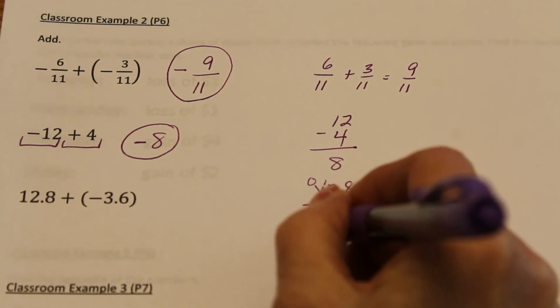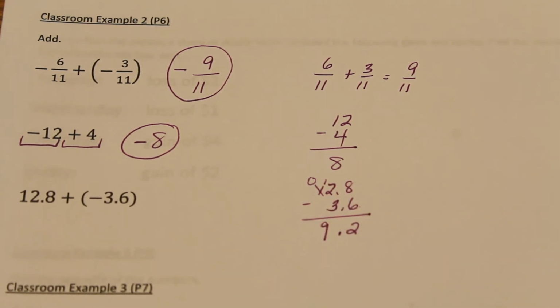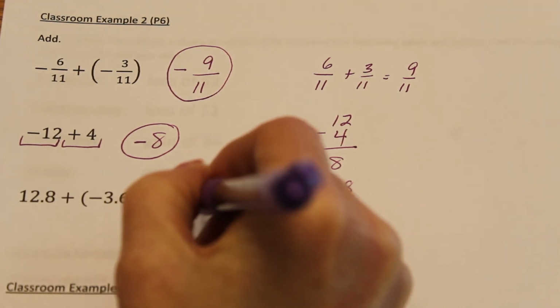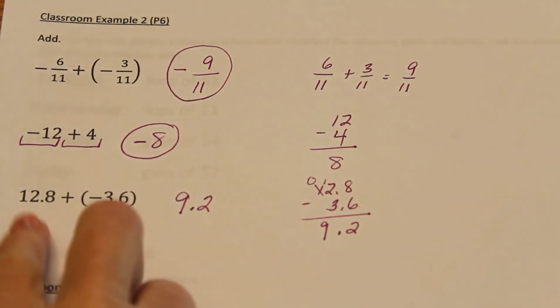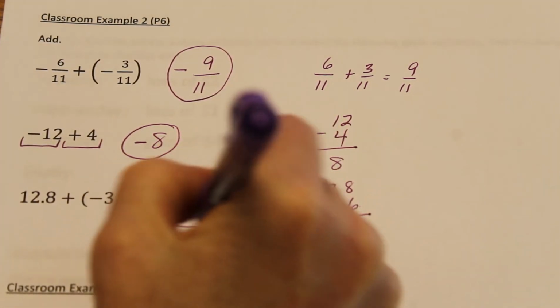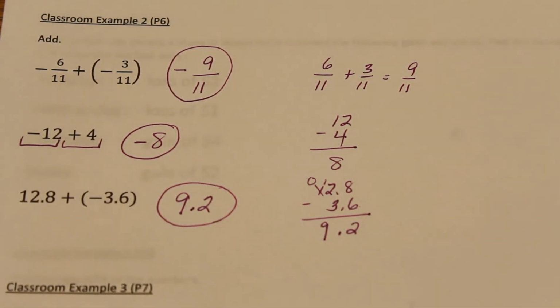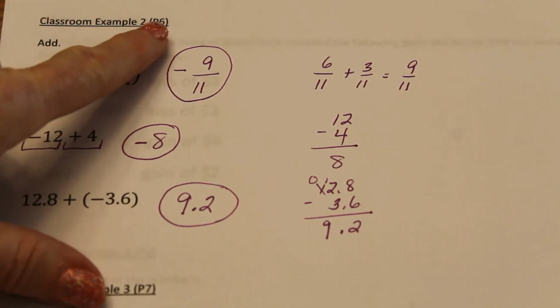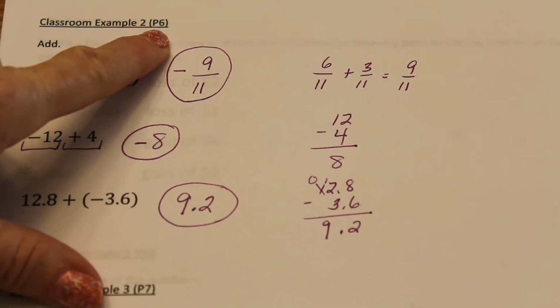Your teacher may have used different words. But 12.8 minus 3.6 is 9.2, and since the positive number is bigger than the negative number, you're going to keep the sign of the greater. Keep that positive sign. All right, so now you're going to stop the video and do practice 6.